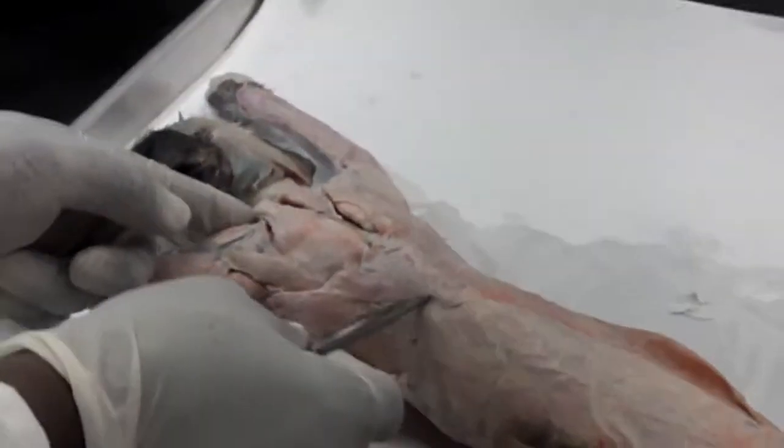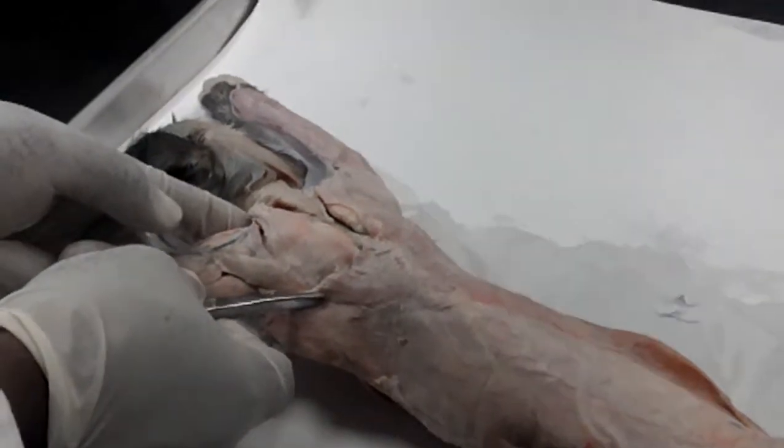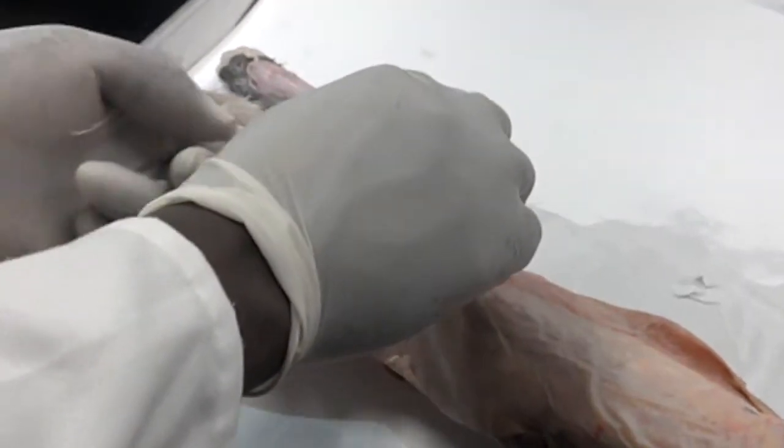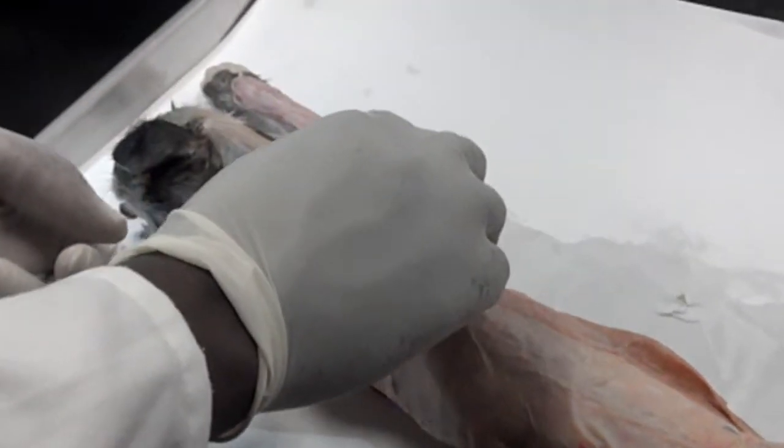Now, all these back muscles, they are trapezius group. Okay? The one around the neck is the clavotrapezius. Covering the scapula, you have acromiotrapezius. And then below that, we have spinotrapezius.